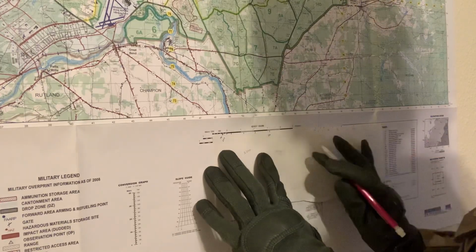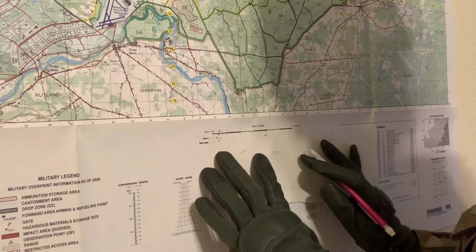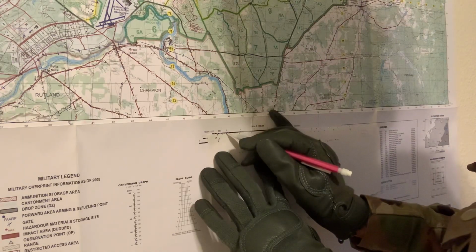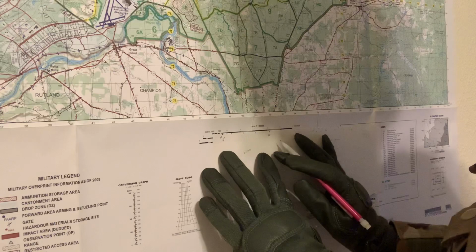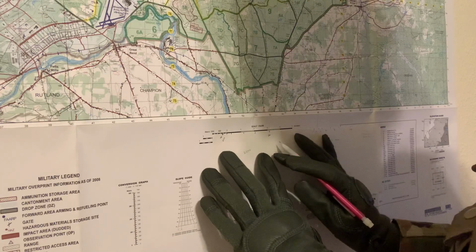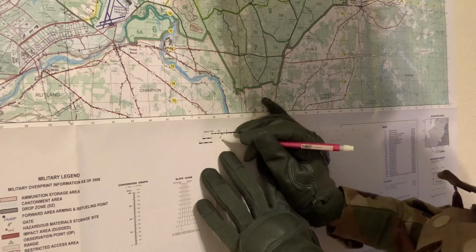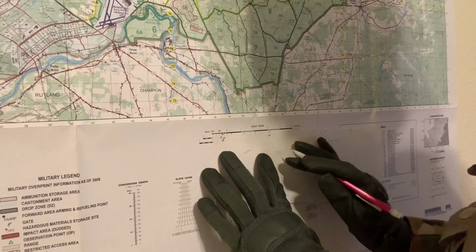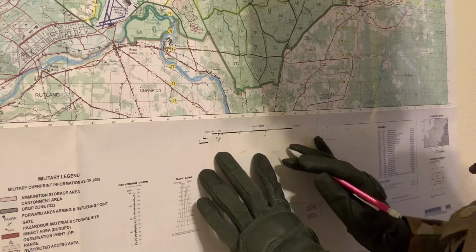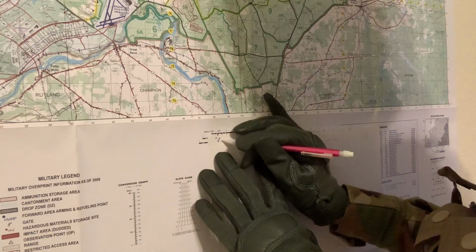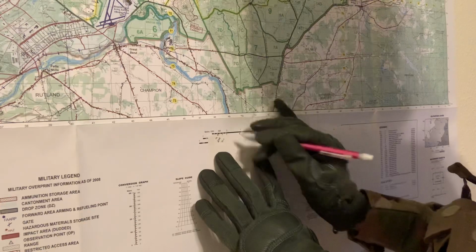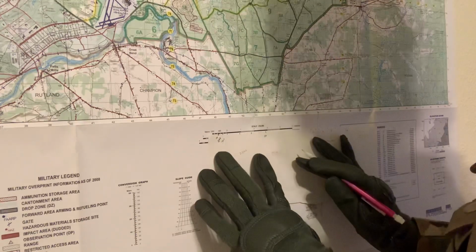Then you'll take the next distance. Actually, this is going to be 300 meters. The next distance is 300 meters. 1, 2, 3. White, black, white.